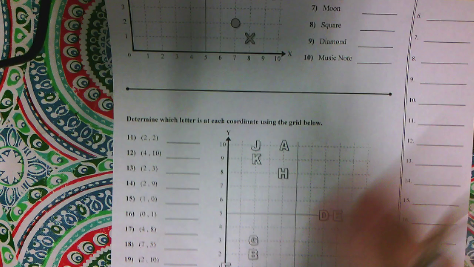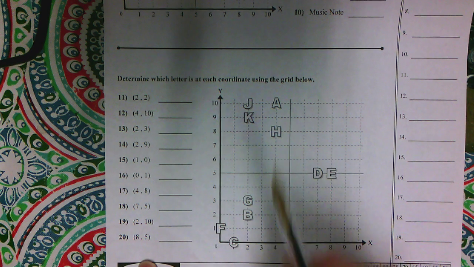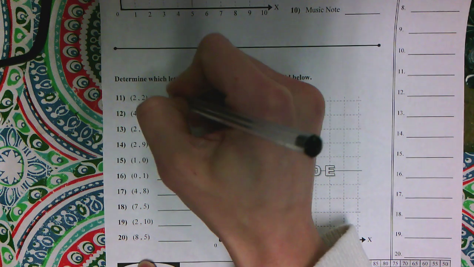In the bottom, you're going to determine the letters at the coordinates. So if this is 2, 2, you're going to go over 2 and up 1, 2, and we're at the letter B.